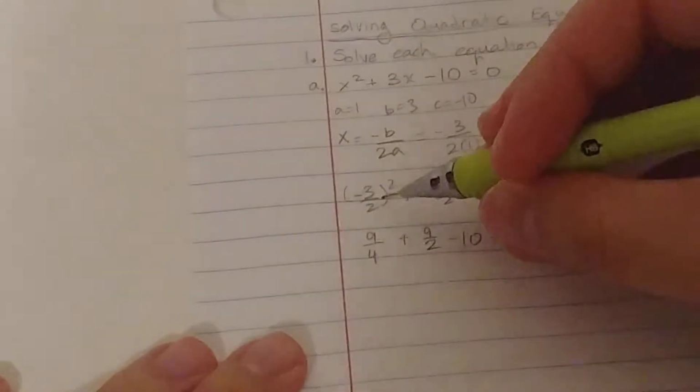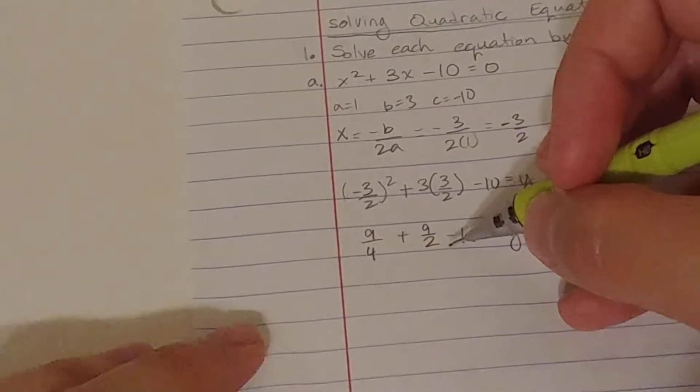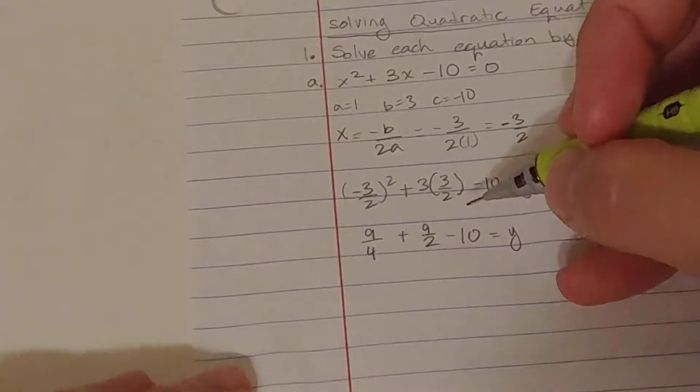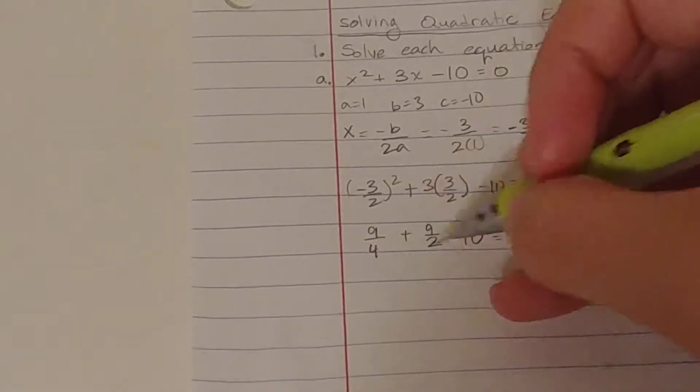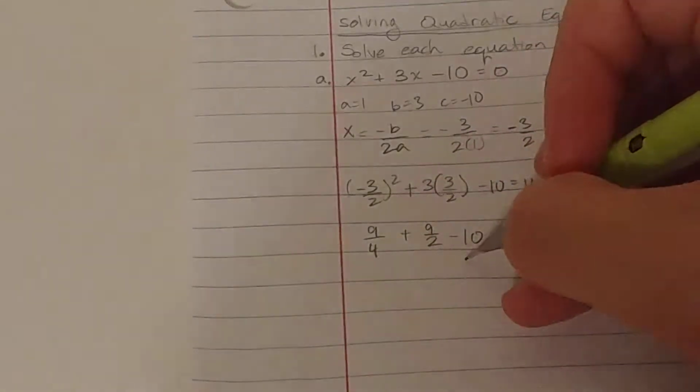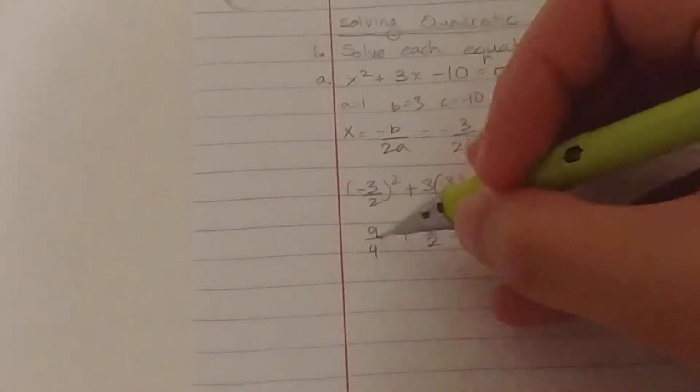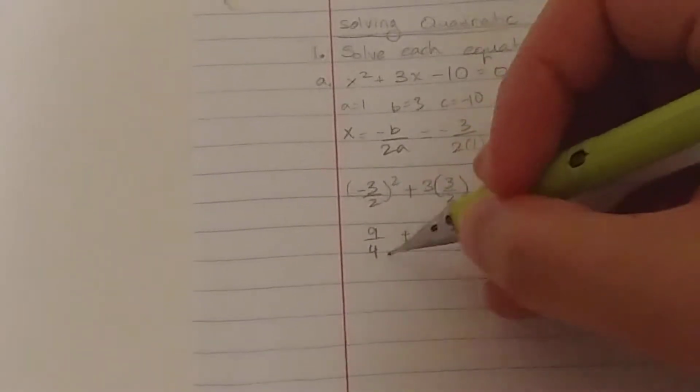Here we have fractions, and we want to get a common denominator. We have 4, 2, and an invisible 1, so our common denominator is going to be 4, the biggest multiple of 1 and 2.